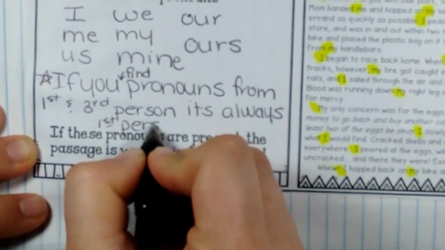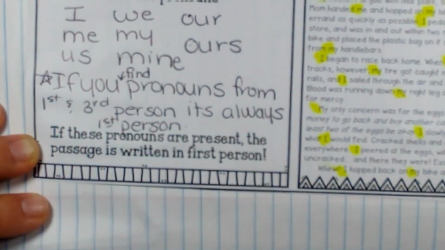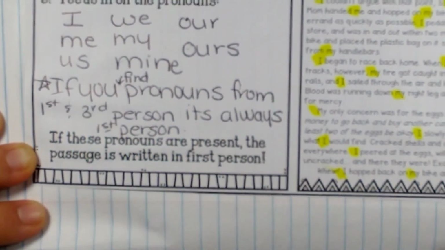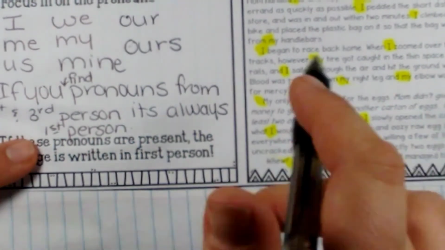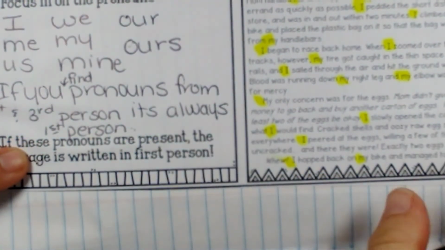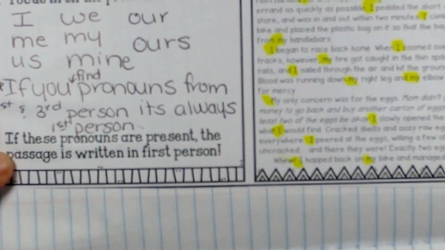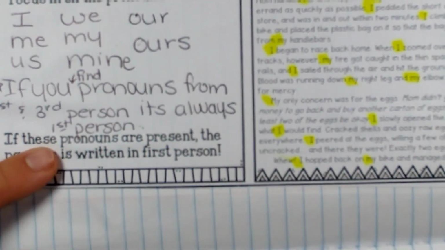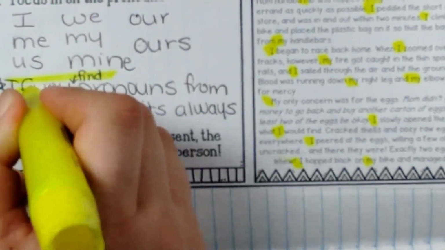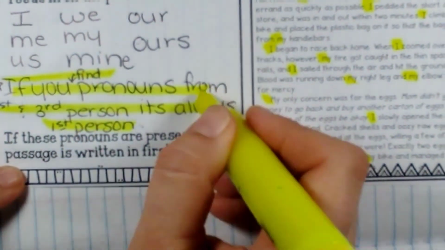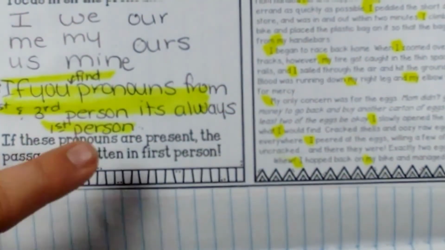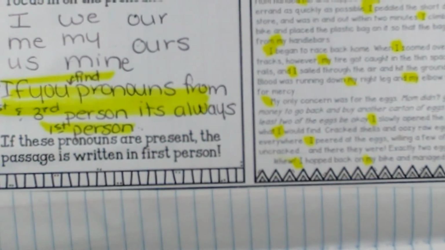I can be talking about her. I can talk about what she did. I could be telling you about what he did. Okay? If someone else is talking about me, they're going to use my name and they're going to say she. So it's always first person. I'm actually going to highlight that, because you might find a mixture and not know which one to pick. And that is our main rule.